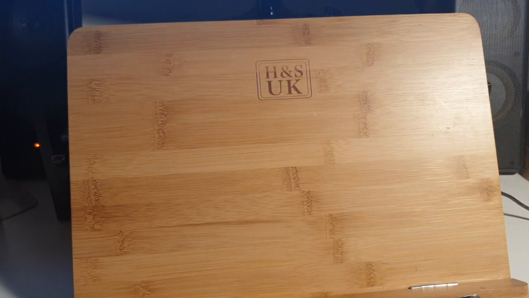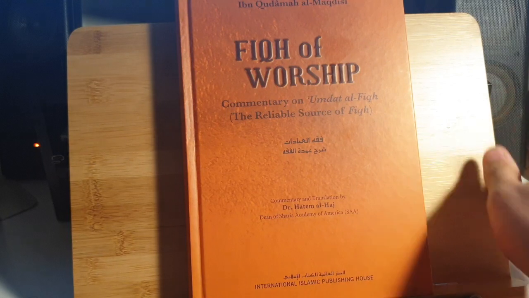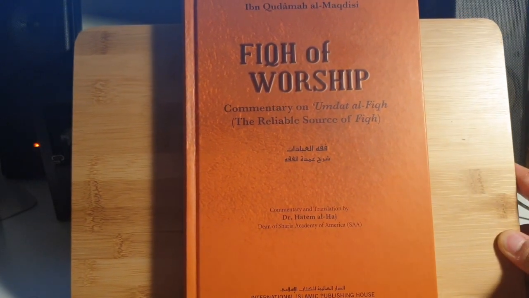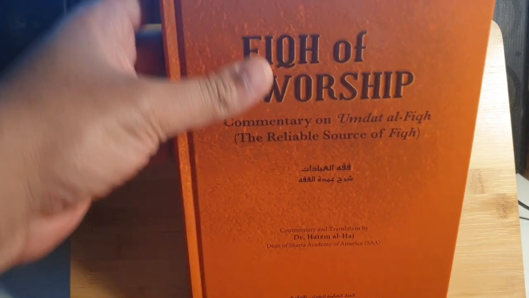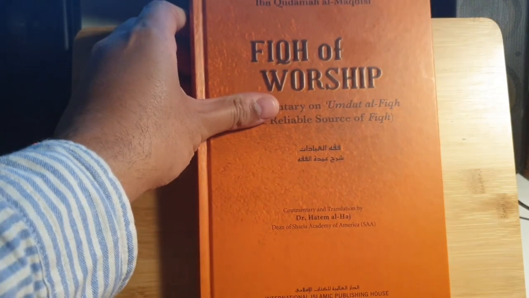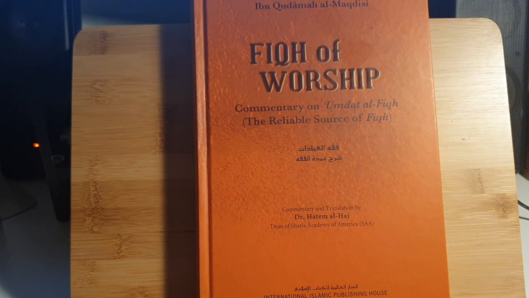Okay, we can move on to the next book I wanted to mention, which is Ibn Qudama's Fiqh of Worship from Umdatul Fiqh. Now, there's a few points that we need to mention. As you can see, the books are gradually getting more detailed. This is probably one of the bigger books in English anyway.